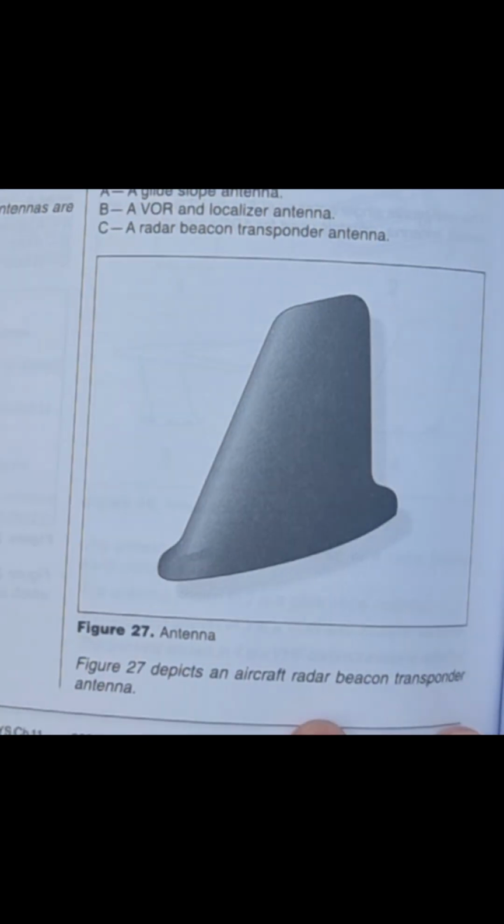Sorry. What kind of antenna is this? This one is a radar beacon transponder antenna. Looks like a little baby shark fin.